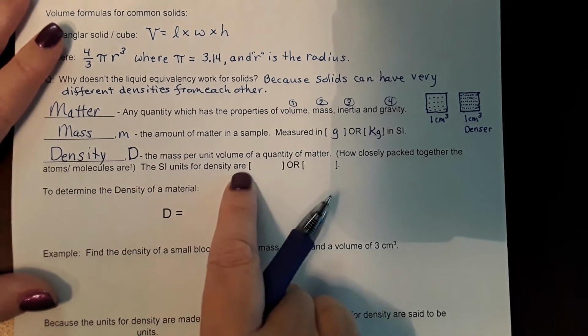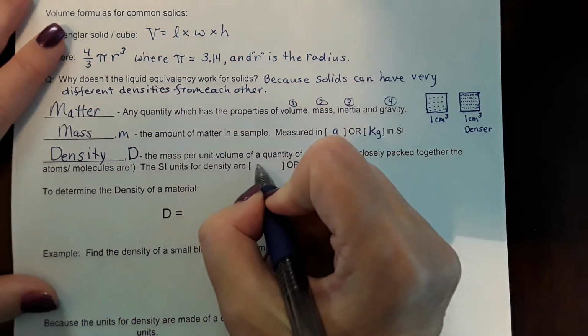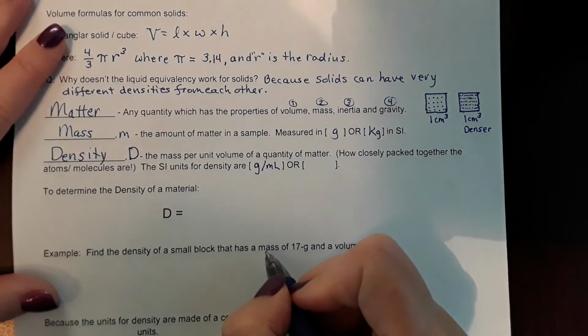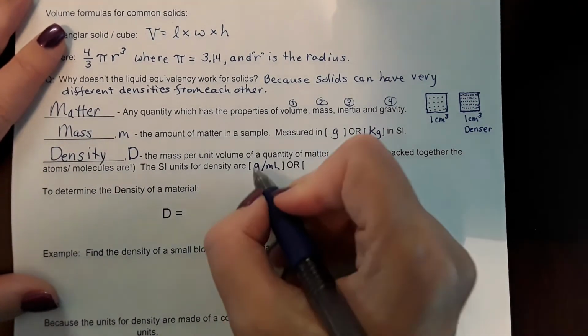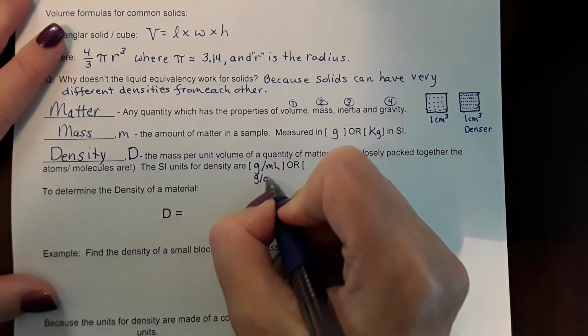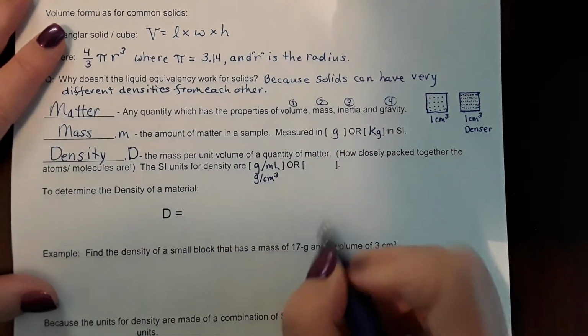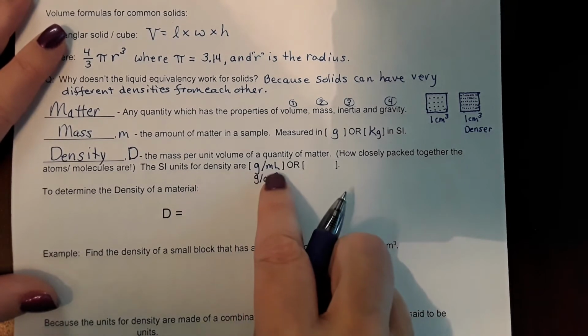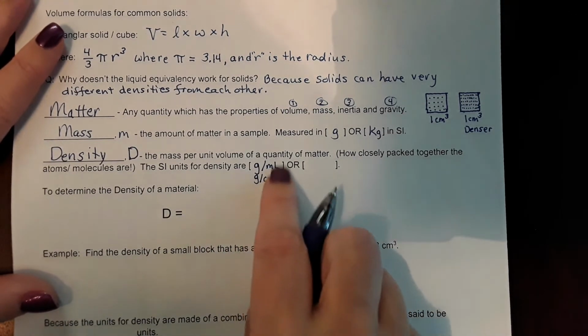And the units for density are grams per milliliter if you're talking about a liquid, or grams per cubic centimeter if it's a solid, and this is for the small stuff, okay? Because grams and milliliters, grams and cubic centimeters, those are small.